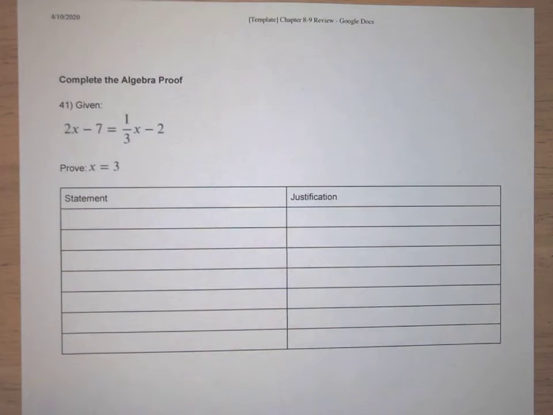Hey guys, this is chapter 8 and 9 review, page 7. So kind of getting into the proof section here.